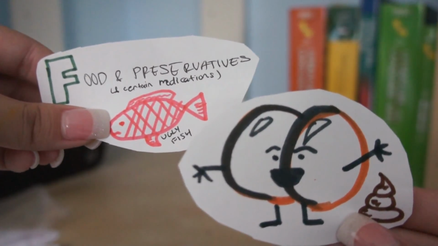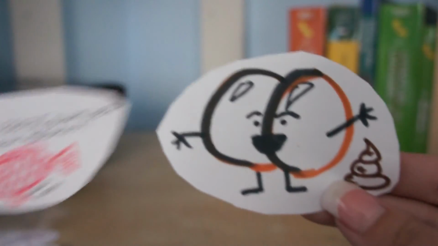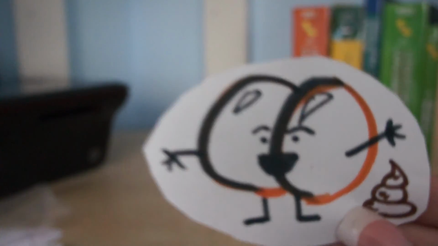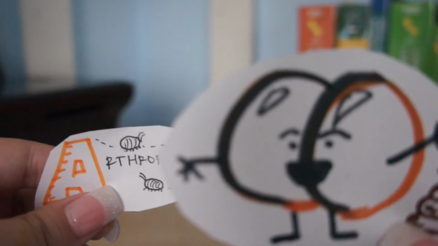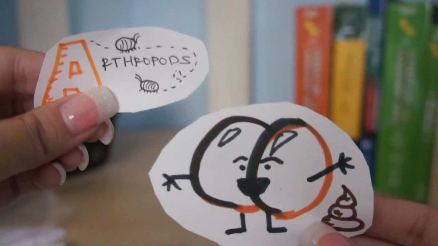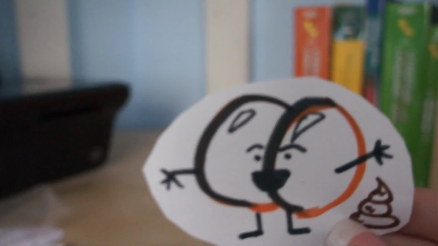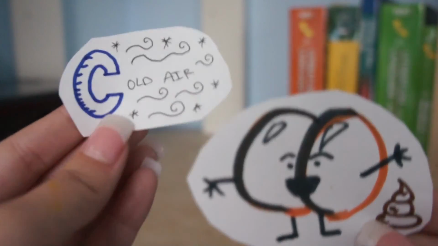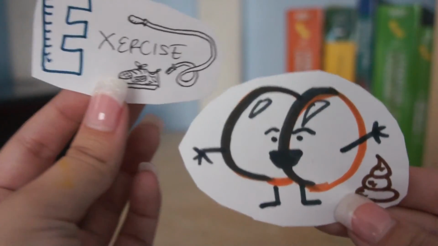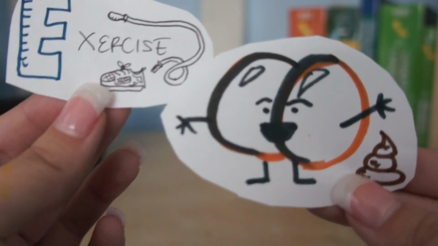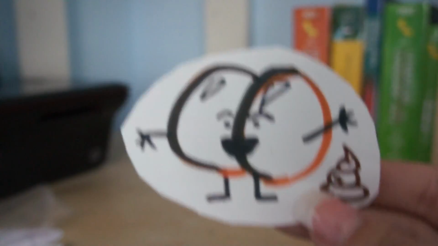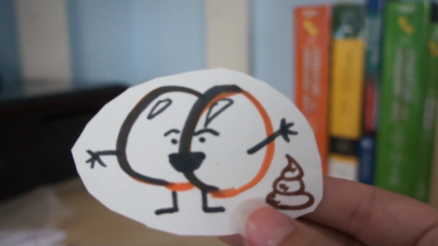F for food and preservatives and certain medications. The other A for arthropods, such as dust mites. And C for cold air. And finally, E for exercise, which leads to the increased respiratory rate.